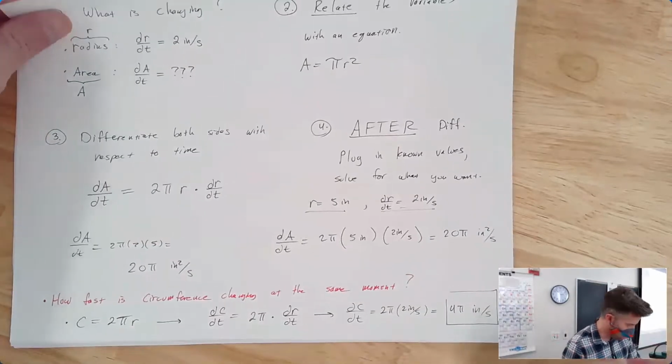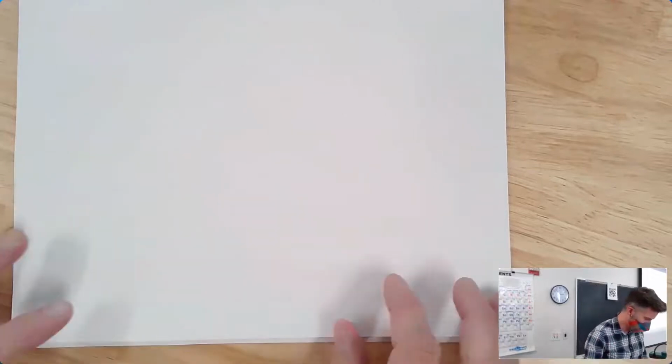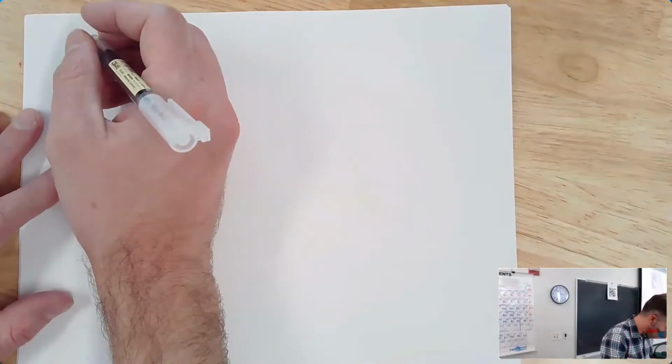Okay, let's look at another example. Yeah, we got time for one more example. So let's look at this example. Next time we'll do some biology examples. So I'm going to say words and draw a picture because there's a lot of words right now.